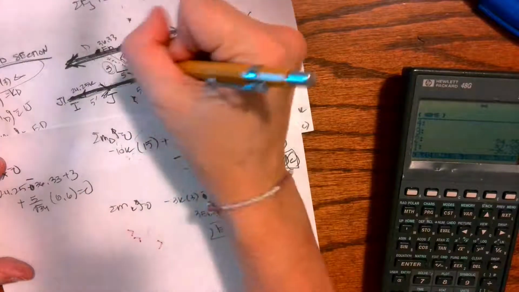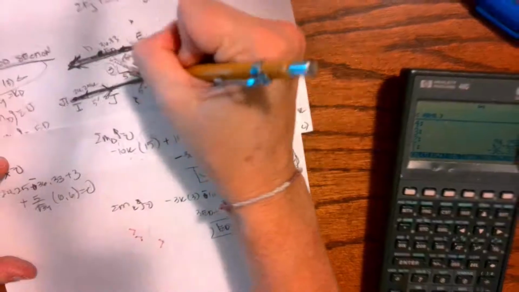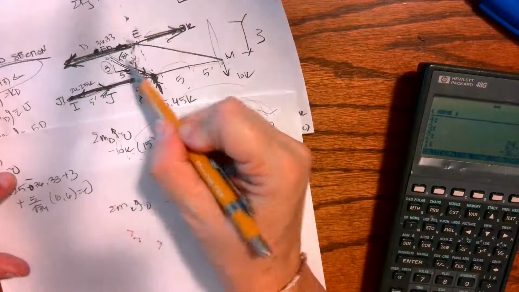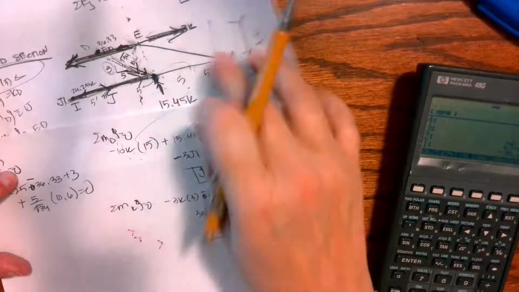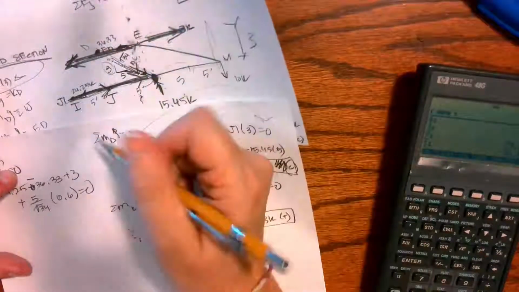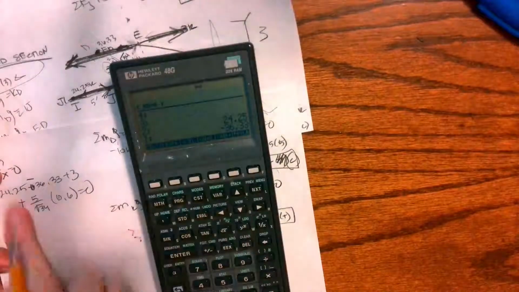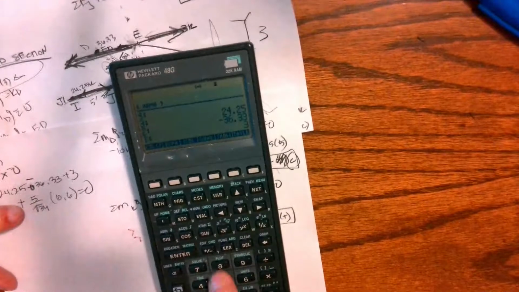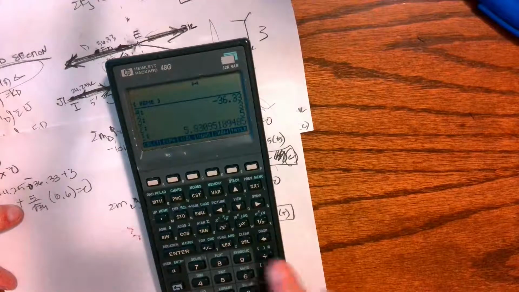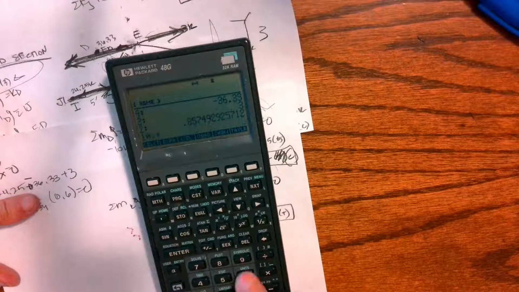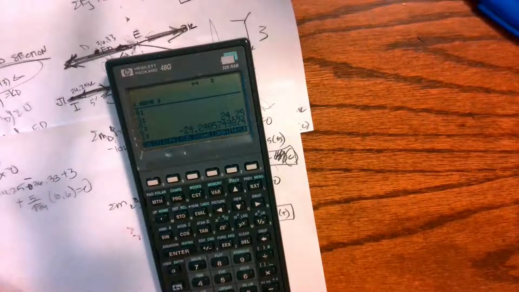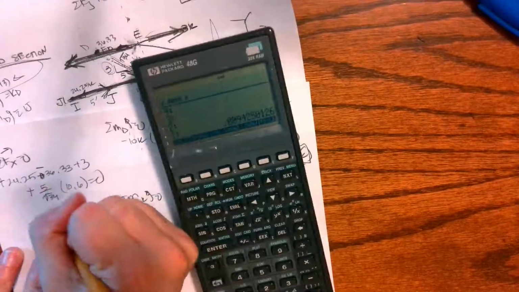And then this member is in compression, so it is going to the right. 5 over root 34 times its value, 10.6. So I have 24.25, negative 36.33, positive 3, plus 5 over root 34 times 10.6. And I indeed get 0 equals 0.